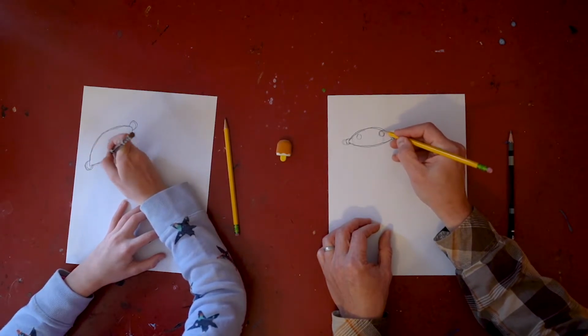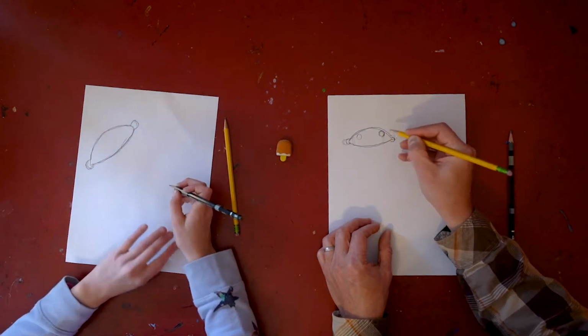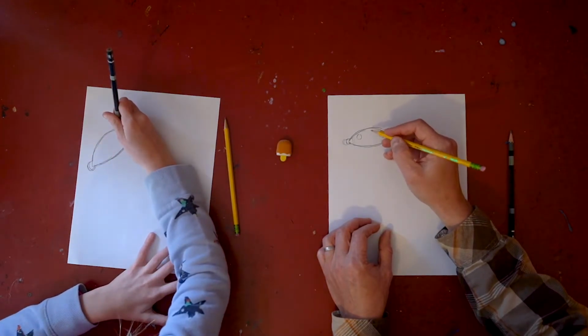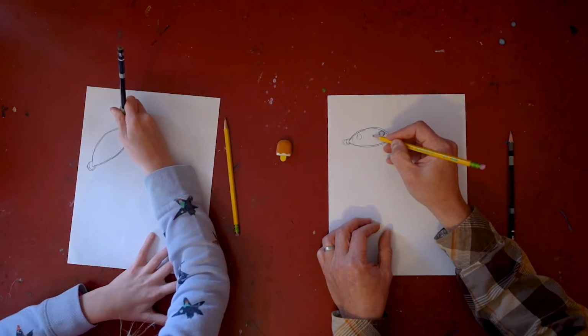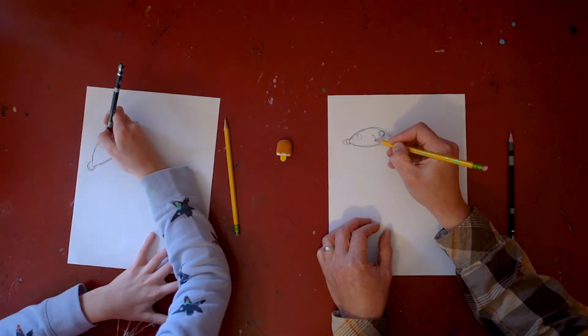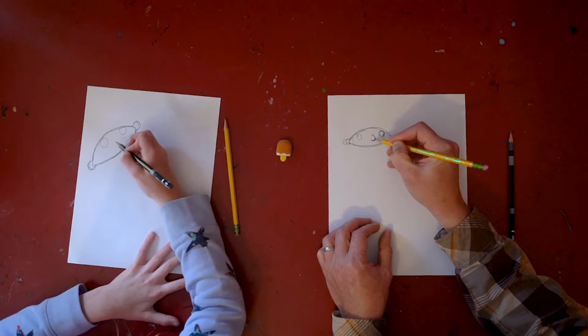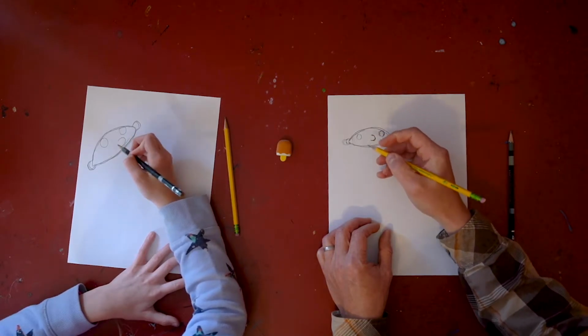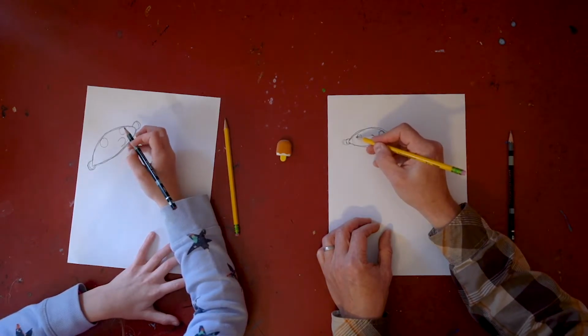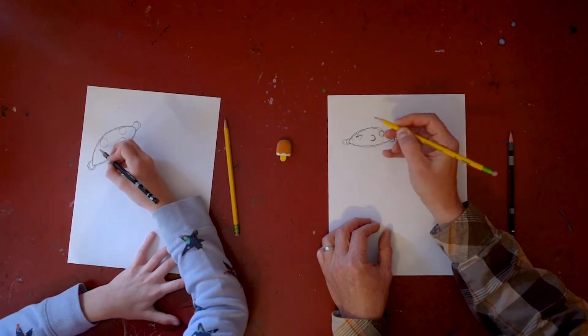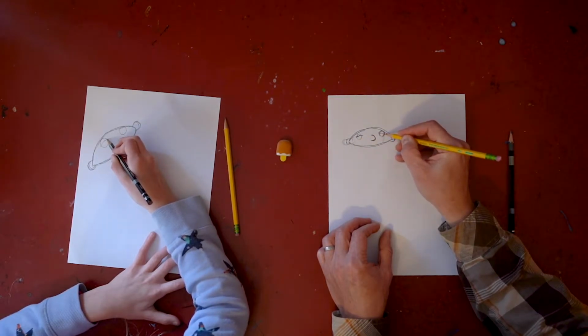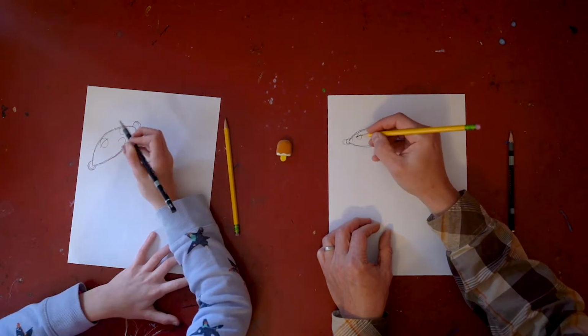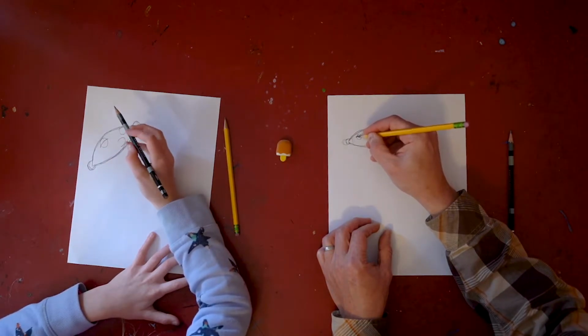One eye can even break outside of the shape of the head. His nose is a backward C, almost in the center of the head, a little off center. In this instance, he's got half eyelids going on, and his pupils are right in the center.